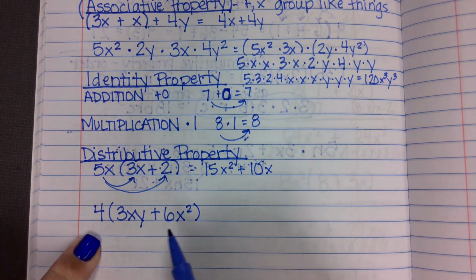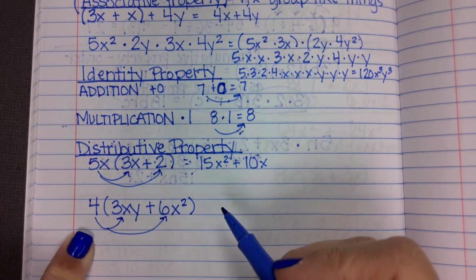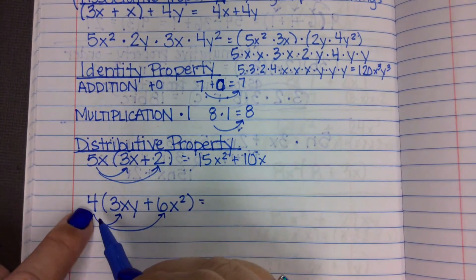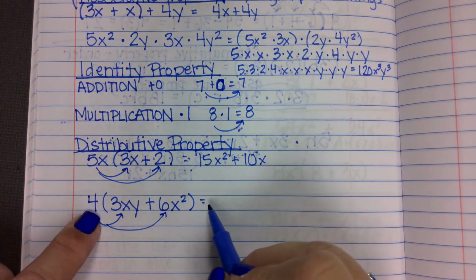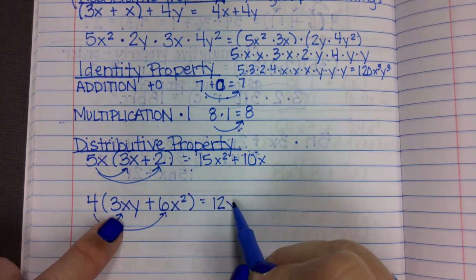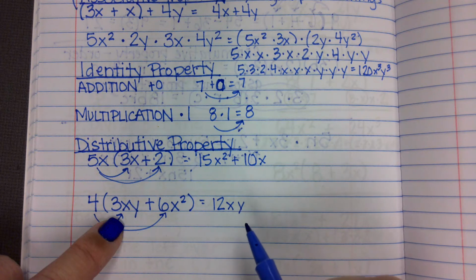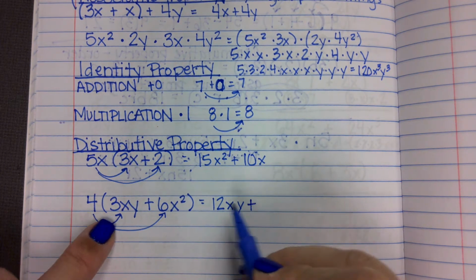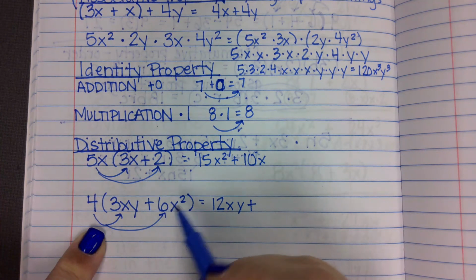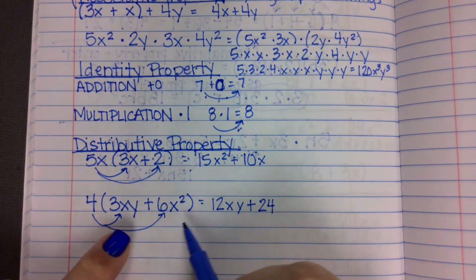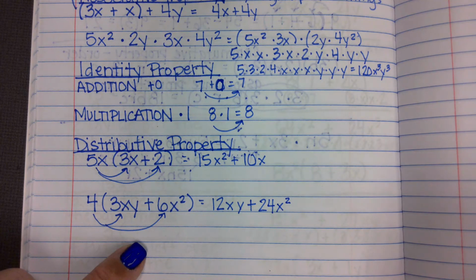Okay, here again, we're going to distribute the 4 to the terms inside the parentheses. So if I have this 4 and I distribute it to the 3xy, I'm only going to be able to multiply the 4 and the 3, which will give me 12. And then I'm still going to have the x and the y multiplied by the numbers. But until I know what they are, they have to stay an x and a y. Okay. And then lastly, I'm going to distribute the 4 to the 6x squared. So 4 times 6 is 24. And then I'm just going to keep that x squared because until I know what x is, there's nothing else I can do.